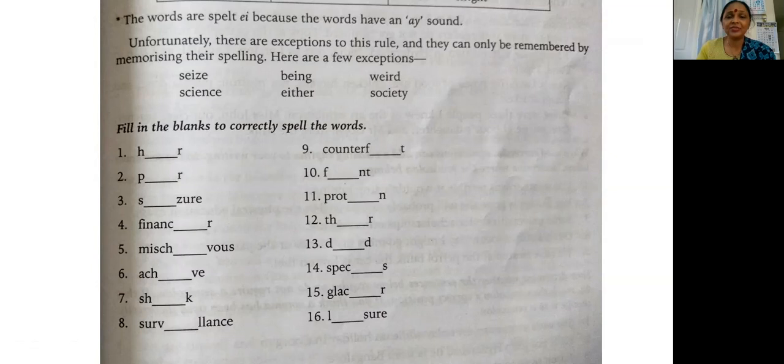faint, protein, their, died, species, glacier, leisure. Look for the words that sound sh. With sh also there's an exception that we have seen in the earlier video. I'll keep the time for you. Take 1 more minute and write the spellings. Your time starts now.